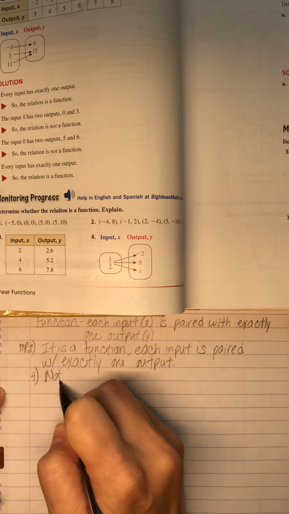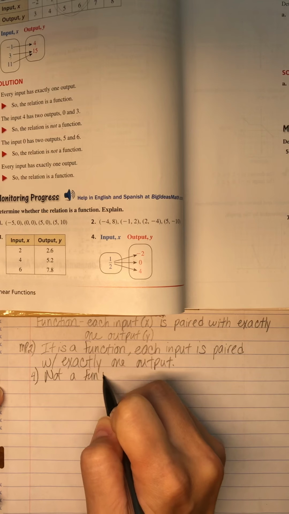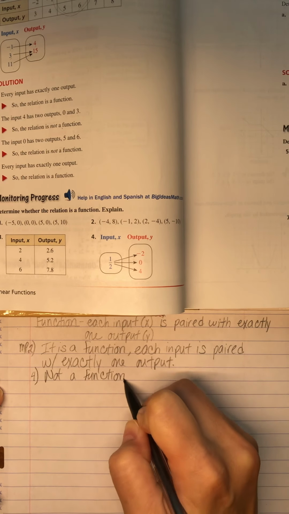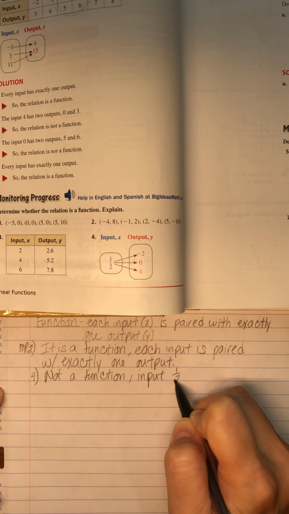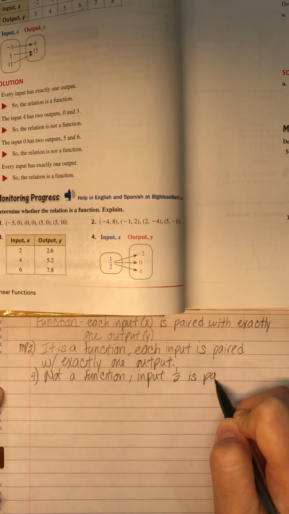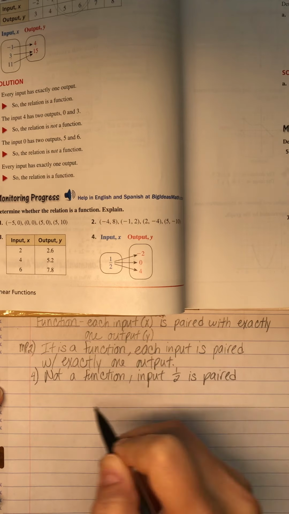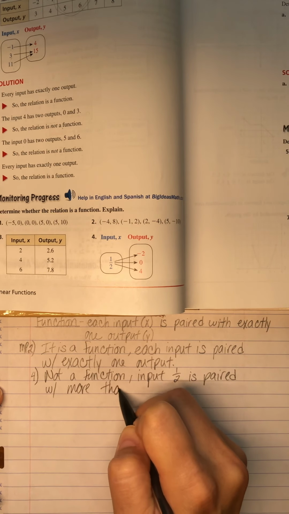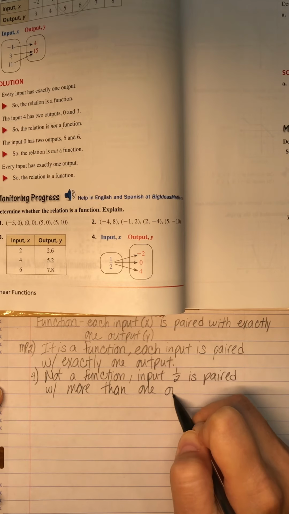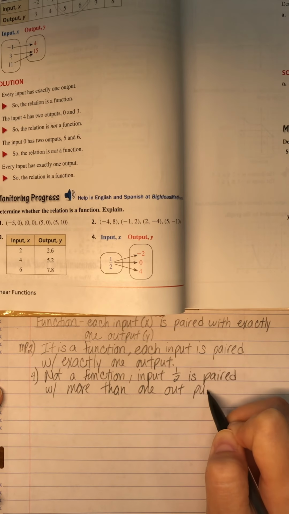So not a function because the input 1/2 is paired with more than one output. It's paired with 3 different outputs.